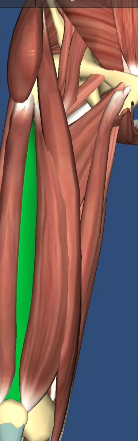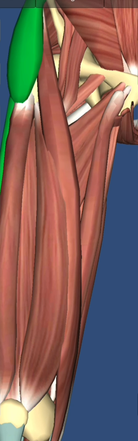This four-headed muscle, the quadriceps femoris, is attached distally through a common quadriceps tendon. They come together as one quadriceps tendon that attaches to the base of the patella. As you can see, all this muscle here. Sorry, not this, that is actually the tensor fasciae latae.